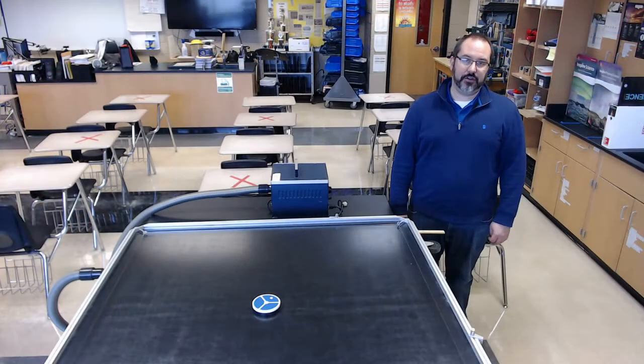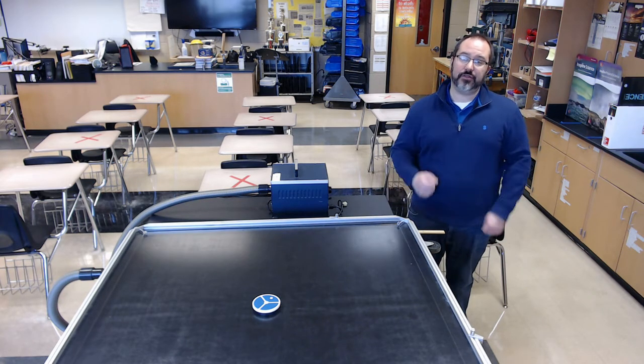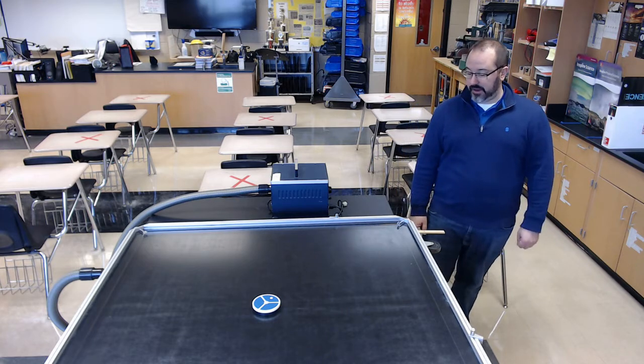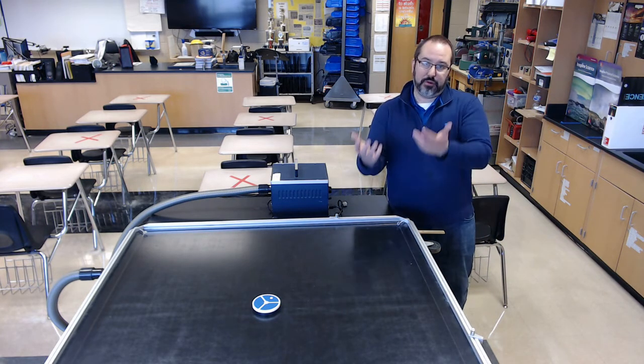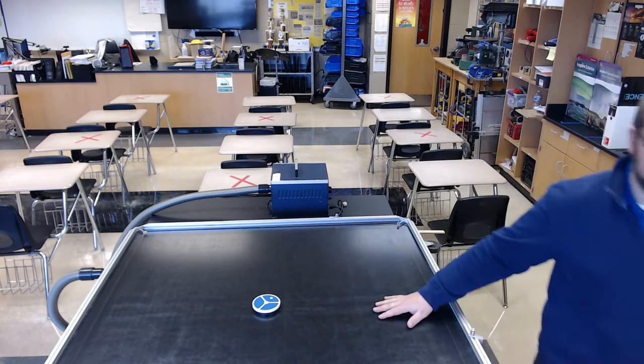Today we're going to take a look at glancing collisions and two-dimensional collisions when it comes to conservation of momentum. To do that, we'll use this two-dimensional air track, this air hockey type table that has little holes in it that push air through it and create a bed of air on the surface.